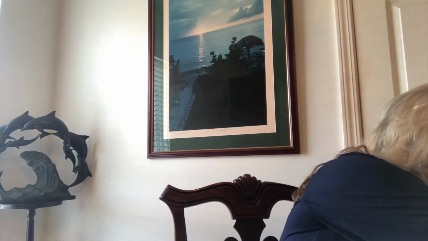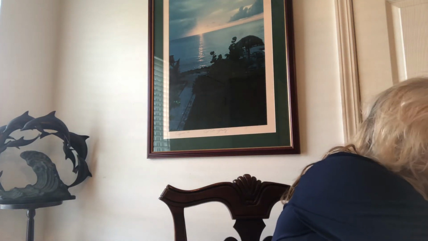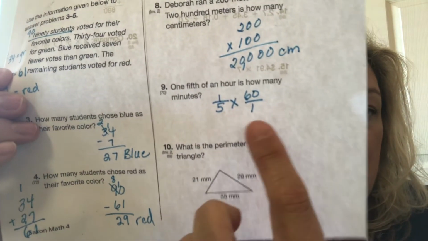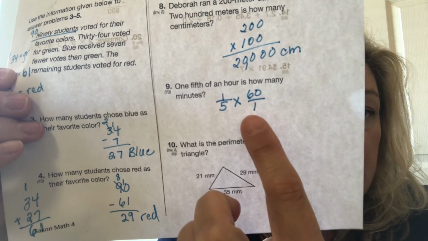All right, let's do number 9. 1/5 of an hour is how many minutes? Well, 1/5 of an hour, but they want the answer in minutes. So what we would do is put 1/5 times 60 over 1. 1/5 of an hour, and an hour is the same as 60 minutes, right?